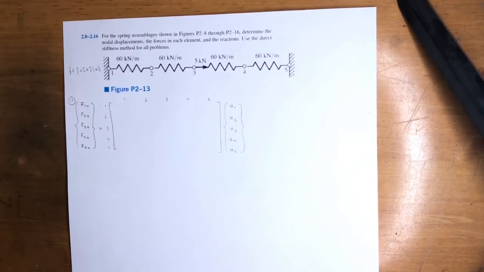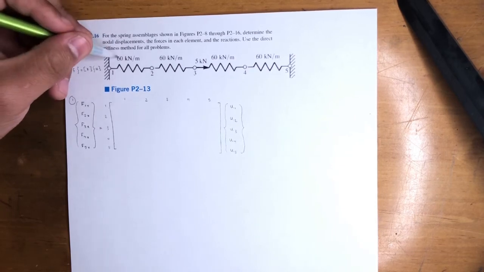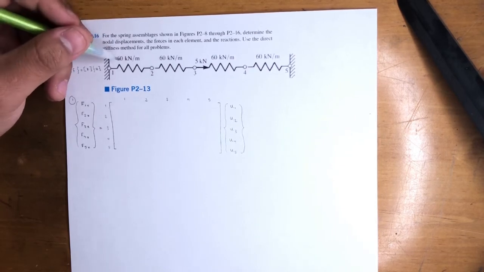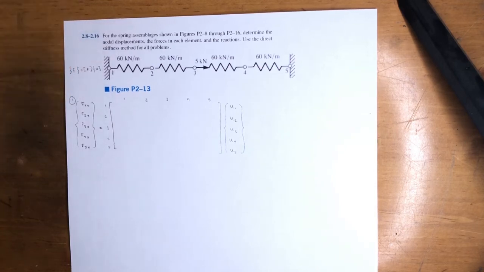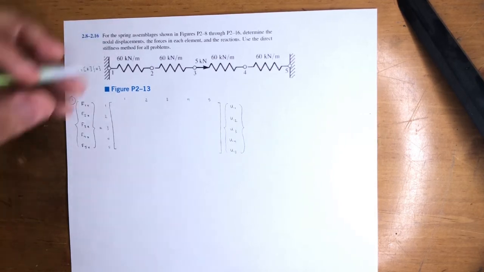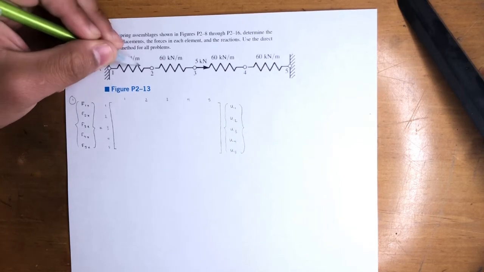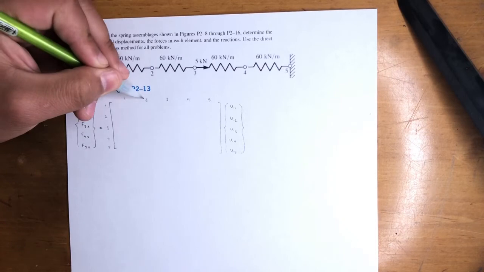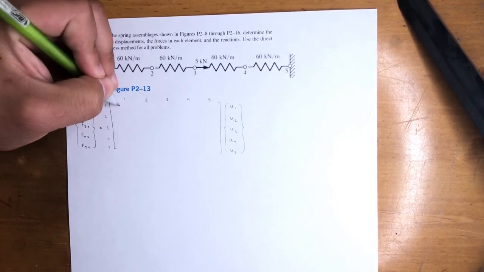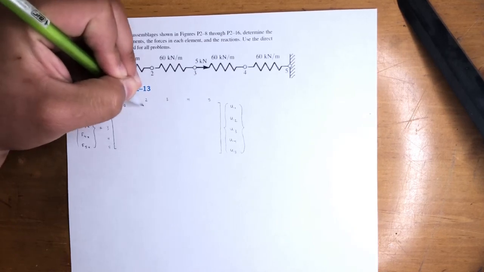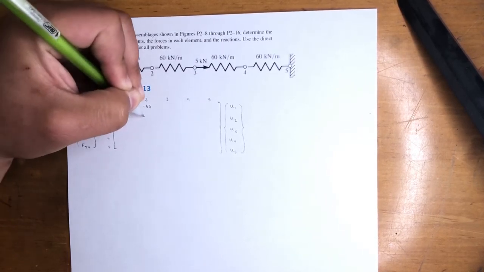So first step in these problems, get the global stiffness matrix. We got all 4 springs. All are equal in terms of stiffness, so that makes this problem a lot easier. Let's do the first one. It's between nodes 1 and 2, so we're gonna go 1, 2, and then 1, 2. So these 4 slots in the matrix, that value is 60: 60, negative 60, negative 60, and 60.